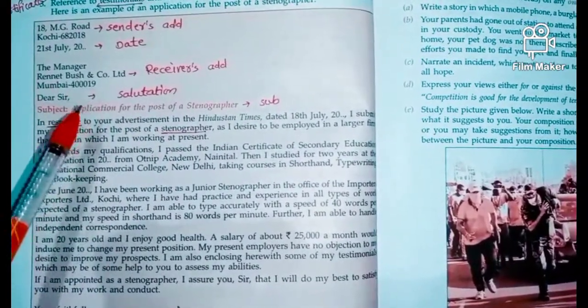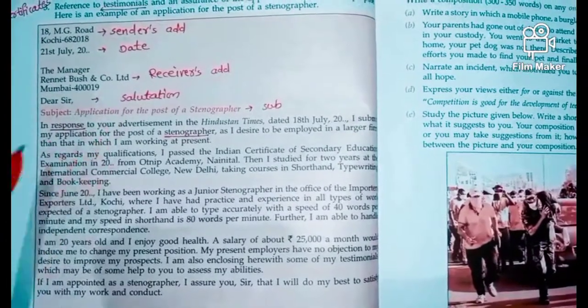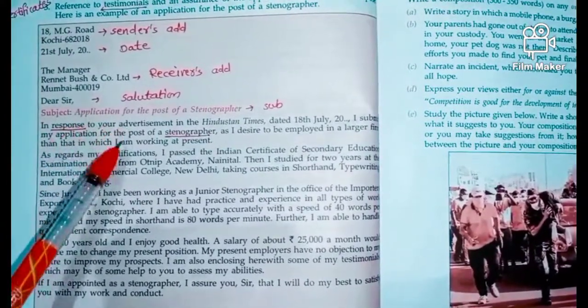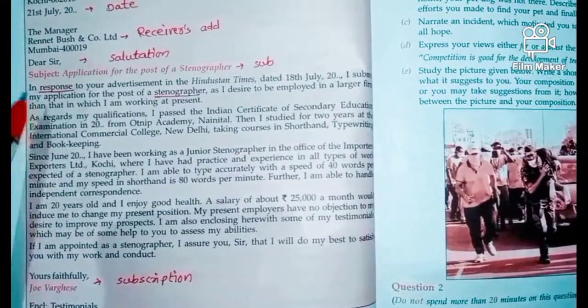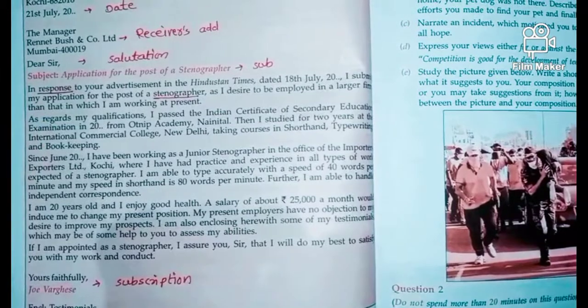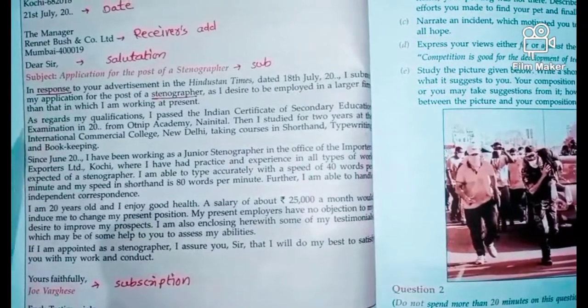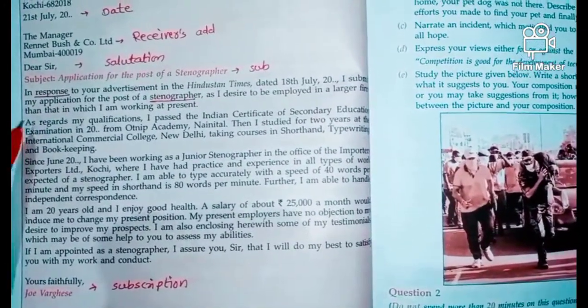So it is not needed to be written in a separate way. You can add here or you can directly skip this. Next one, let's try to take a look at the application letter within the paragraphs and how it is composed.